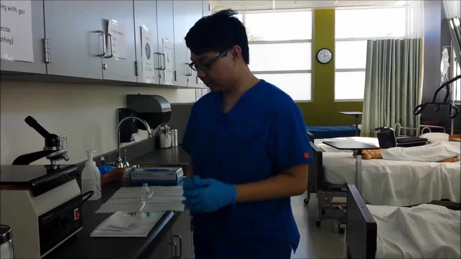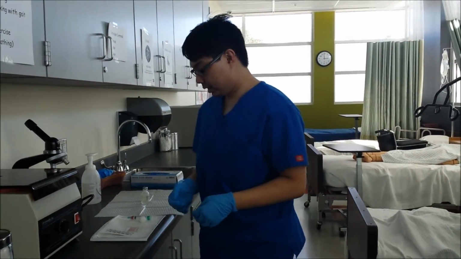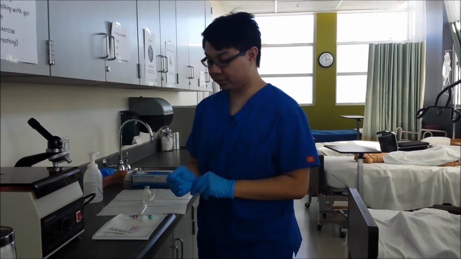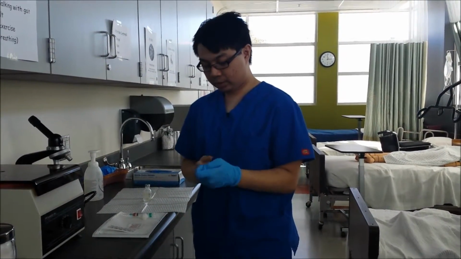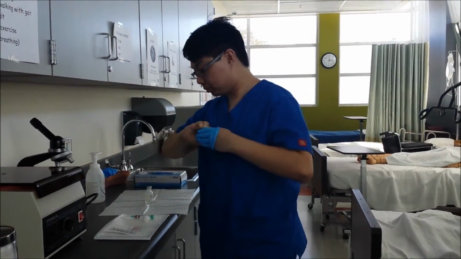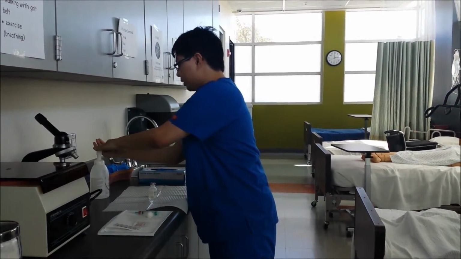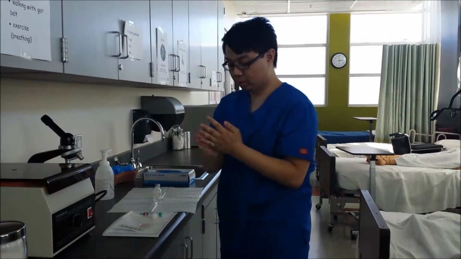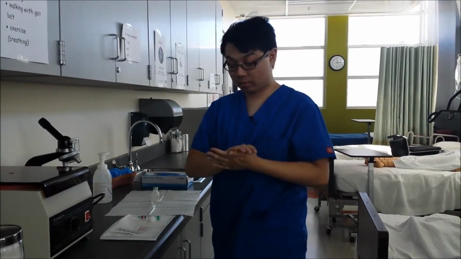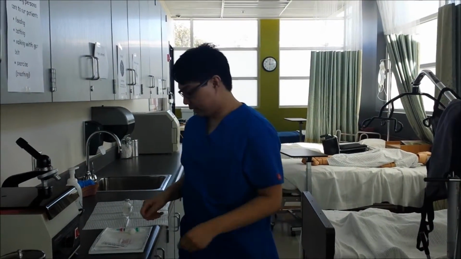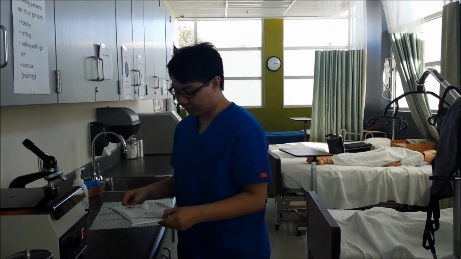Along with my supplies, I'm also going to have a bandage, and I'm going to take off my gloves, and then re-sanitize my hands before I go to the patient. Now that I have everything ready, I'm ready to go see the patient.